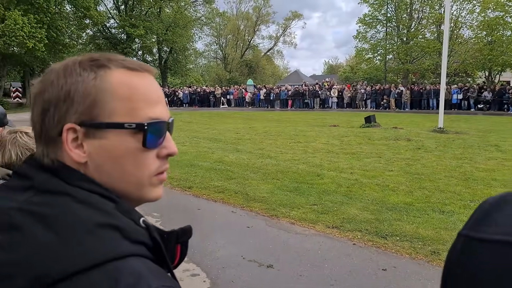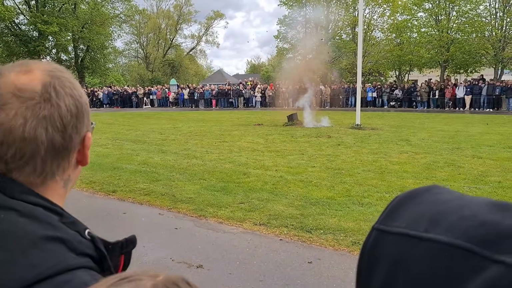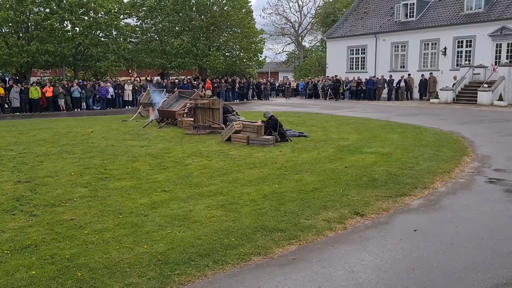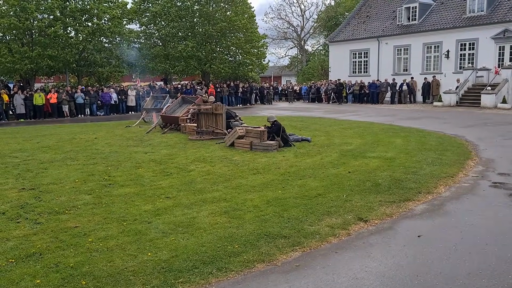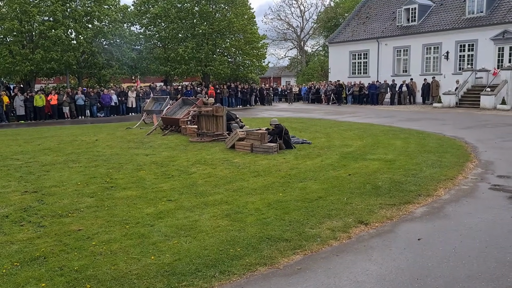The attack on Denmark has begun. Danish soldiers defend their country.